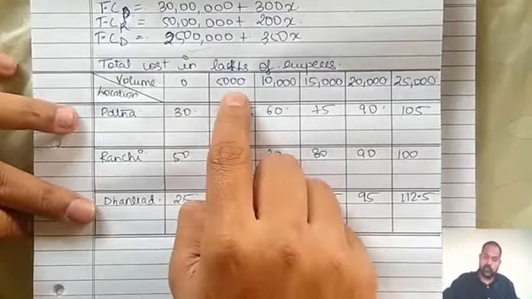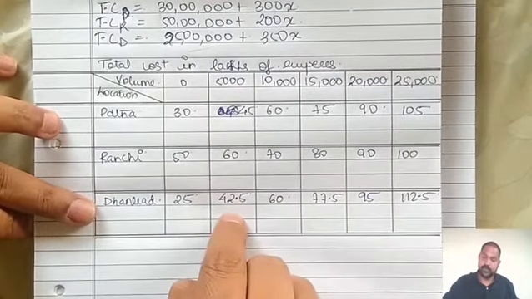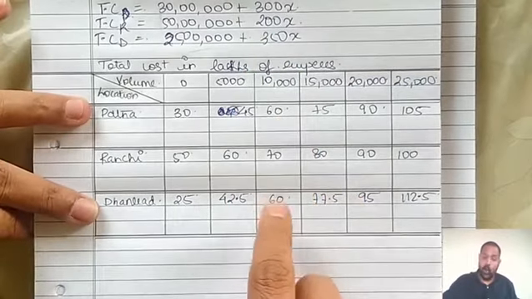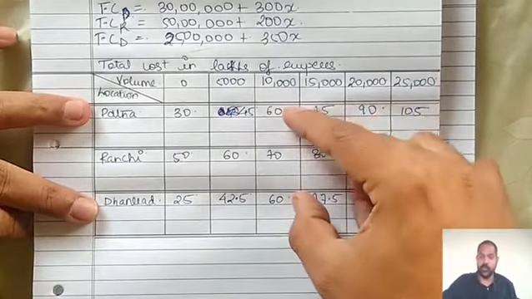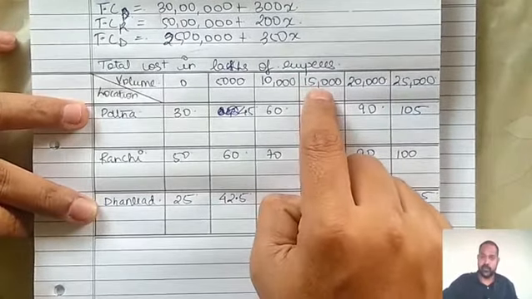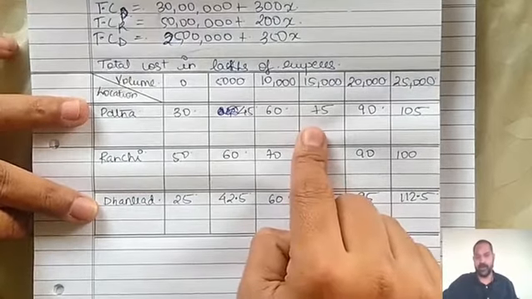But if you are going to make 5,000 units, still choose Dhanbad. If you are going to make 10,000 units, then choose Patna or Dhanbad. If you notice, both have a good low cost, which is 60. If you are going to choose 15,000 units of production, what is the lowest of the three? 75, which is Patna.